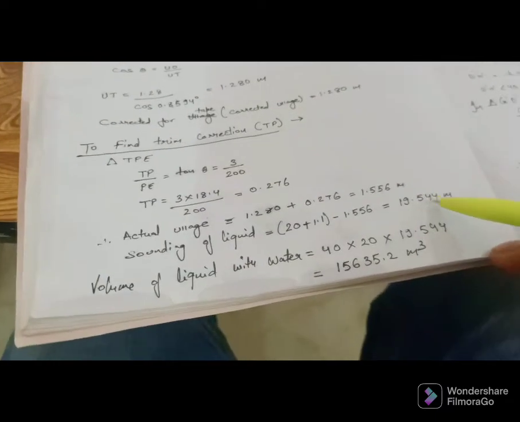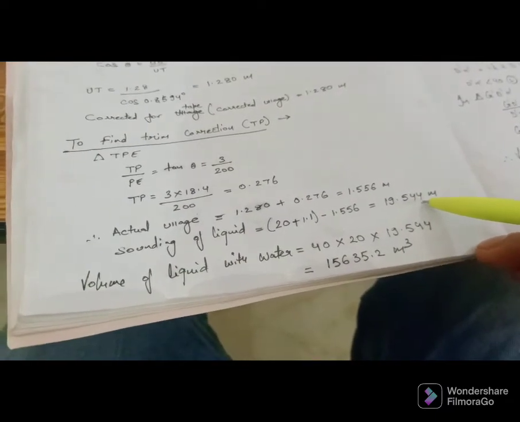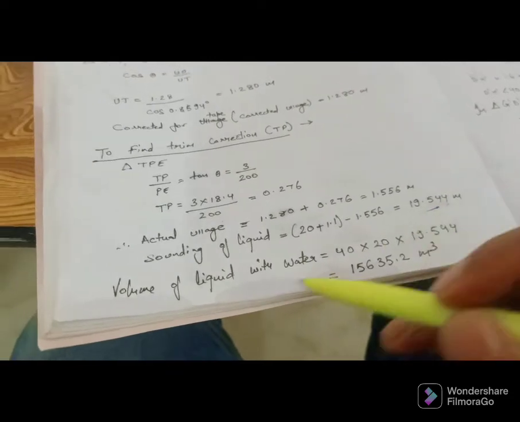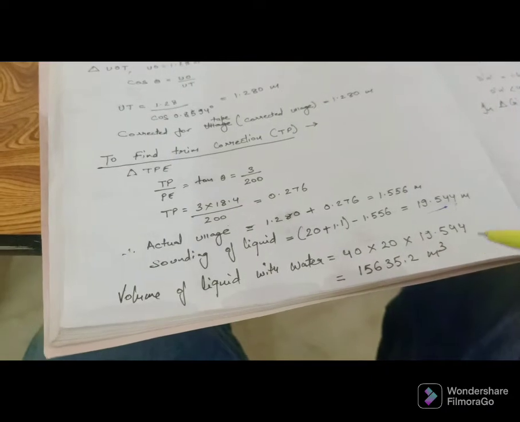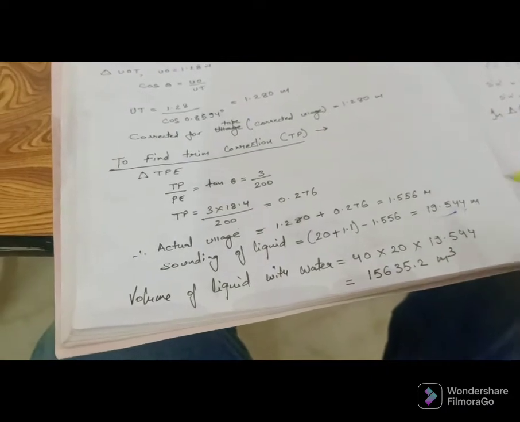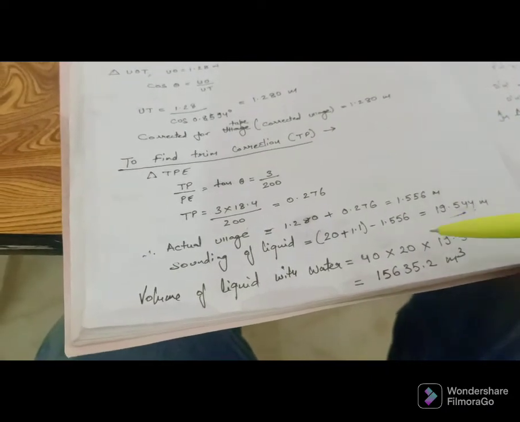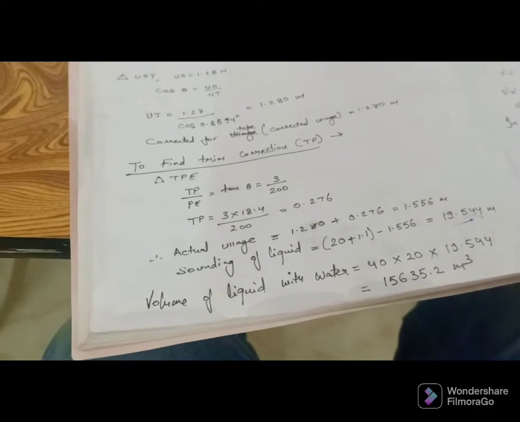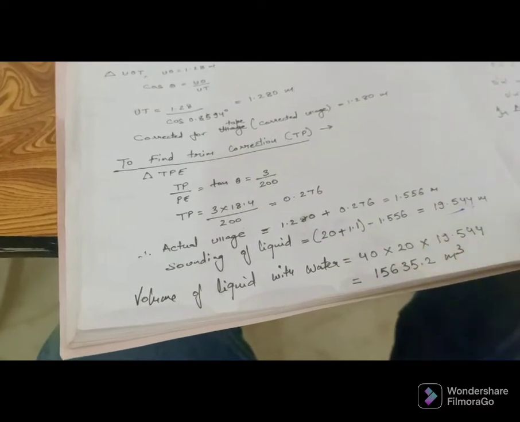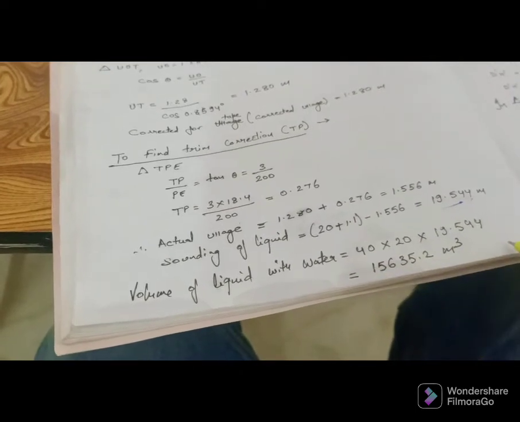So the sounding of liquid will come. So the sounding of liquid is this. Now we can easily calculate the volume of liquid, which is length into breadth into height. The height is the sounding of liquid, the length is the length of the tank, and the breadth is the breadth of the tank. So by putting all these values, we will calculate this one.